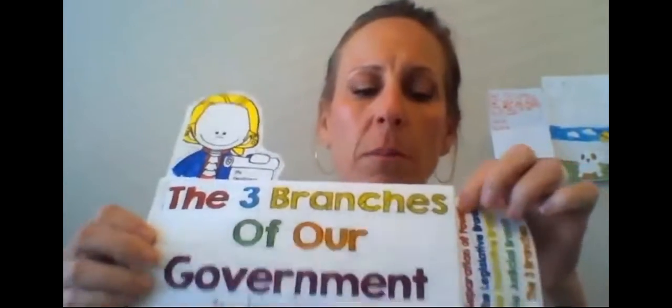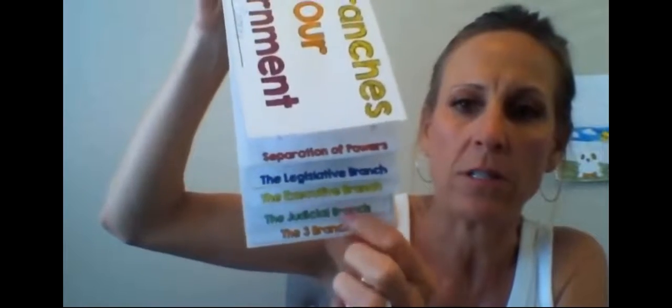Hi, boys and girls. We are moving on in social studies from the American symbols to the three branches of our government. Okay, so I just wanted to go over what's in your packet and then what we'll be doing with it. Okay, so here you have this flip book. This says the three branches of government, and it says the separation of powers, the legislative branch, the executive branch, and the judicial branch, and then the three branches. Okay, so you have this. And then you have this, and it's all in order.